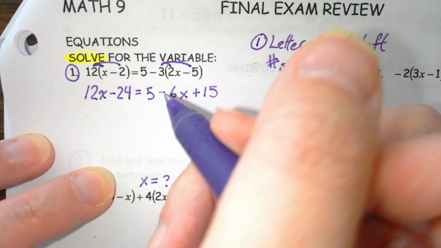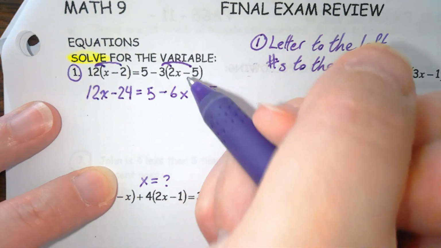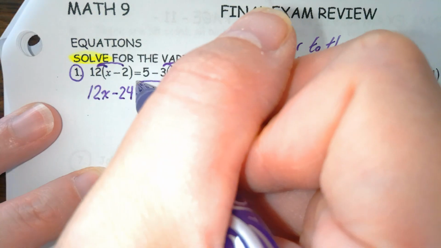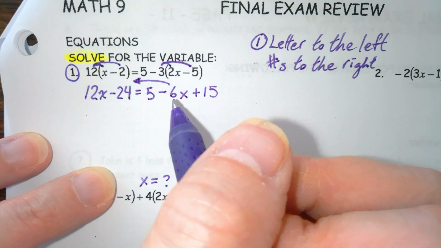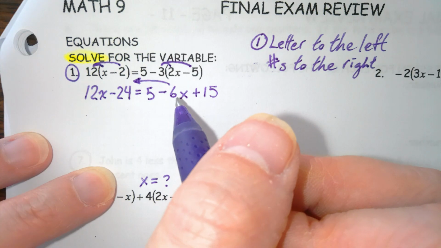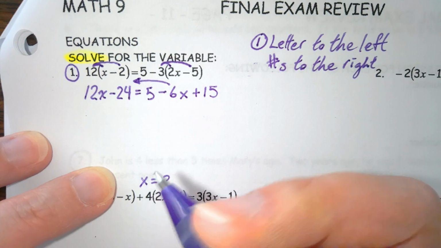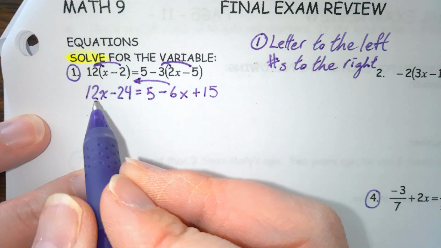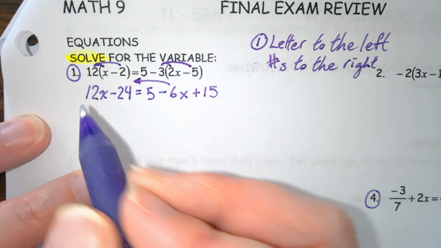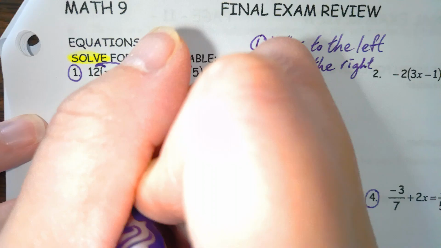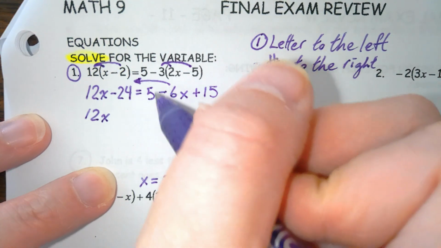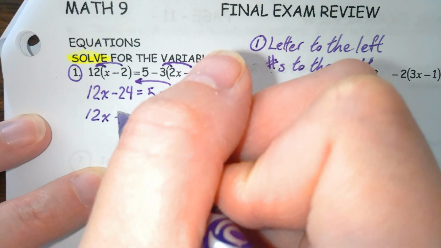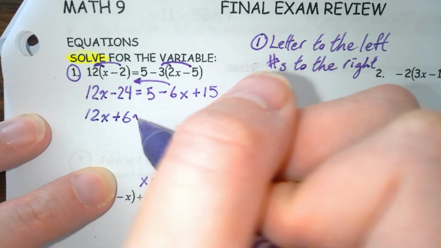So I'm going to move the -6x over. But whenever I cross the equal sign, I have to change the sign of it. So -6x becomes +6x. Do I need to move this 12x? No, because it's already on the left side. So 12x stays as 12x on the left side. And because I moved this -6x over, it's now +6x.